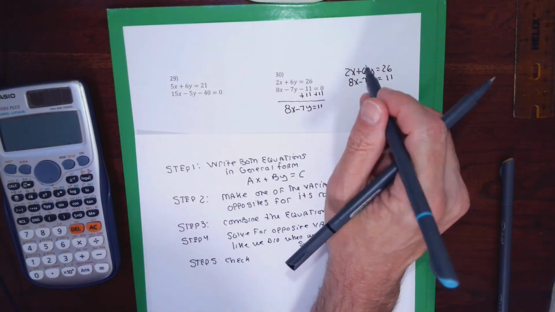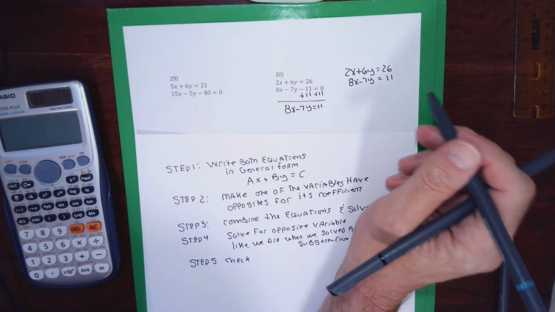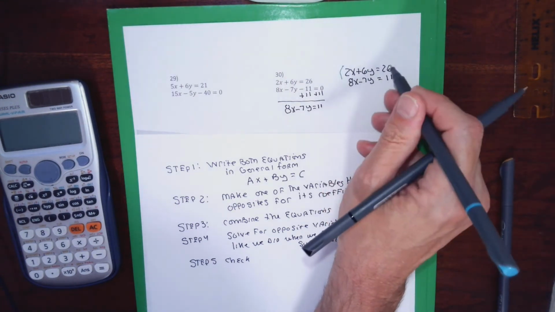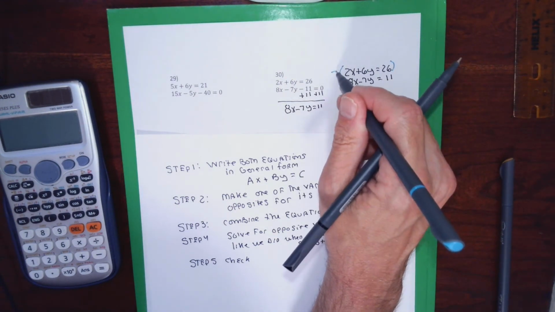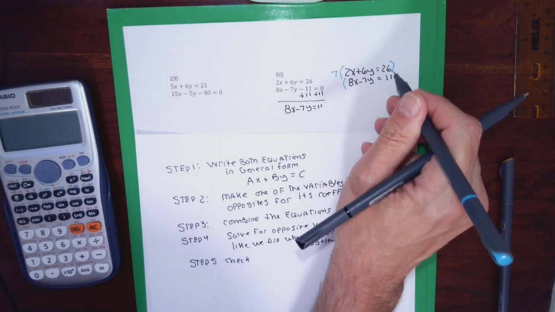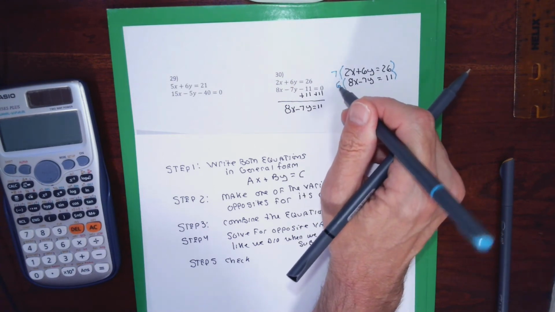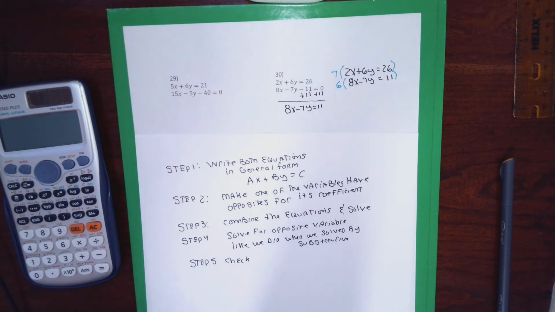So the y's already have opposite signs. The y in the bottom equation has a 7 in front of it. The y in the top equation has a 6 in front of it. I can be that lazy, and this will make it so the numbers in front of the y's are the same number, opposite signs. There are other things to do.